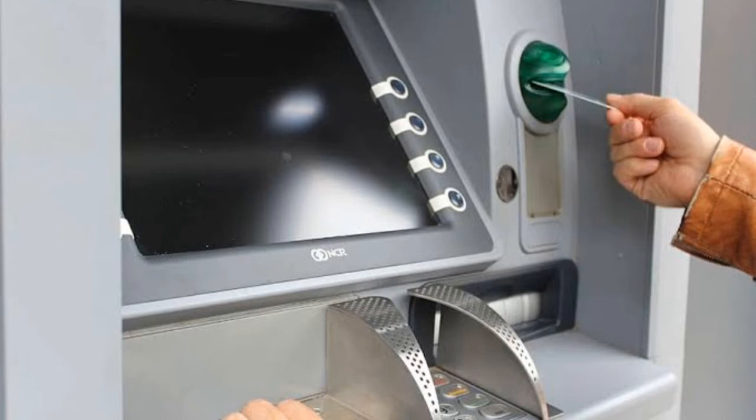While viewing your monthly account statement is not an option, ATMs and banks allow customers to use the ATM to print a small list of their recent transactions.